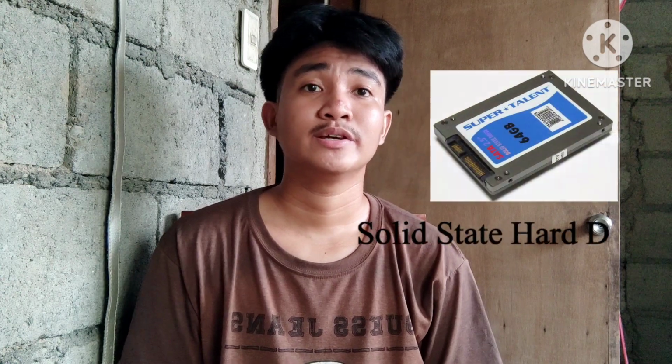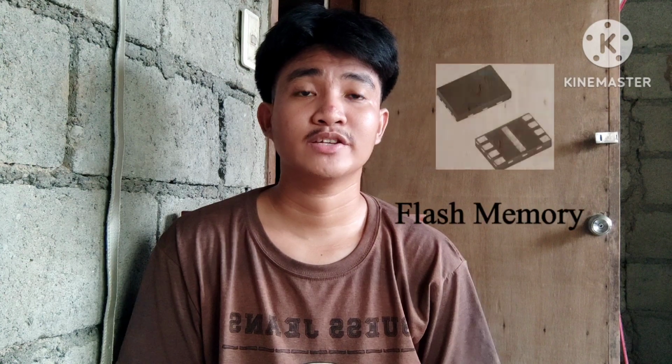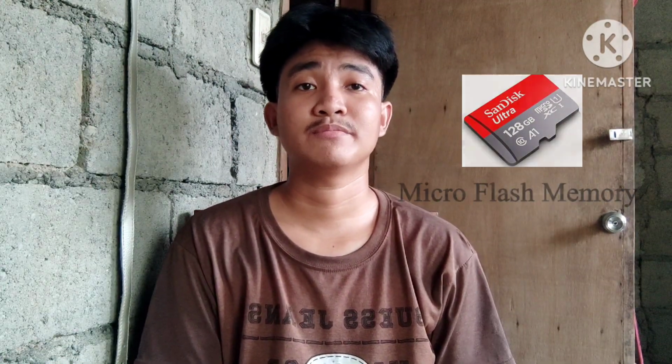DVD-ROM. Flash memory. It is a solid-state, non-volatile, readable memory that functions like RAM and hard disk. Examples of flash memory are solid state hard disk, memory stick, flash memory, and the last is the micro flash memory.